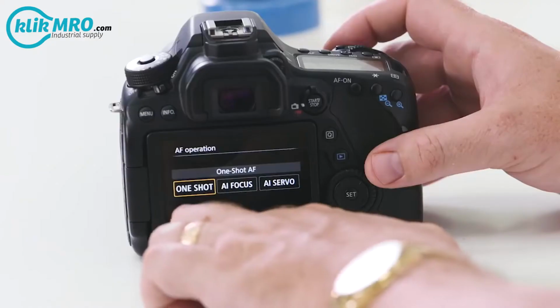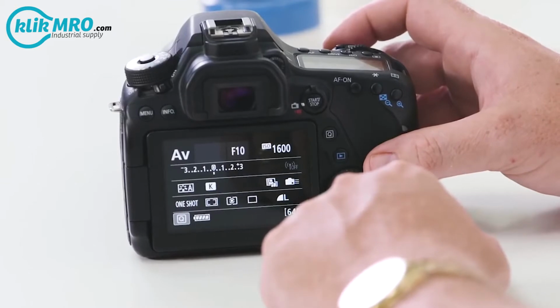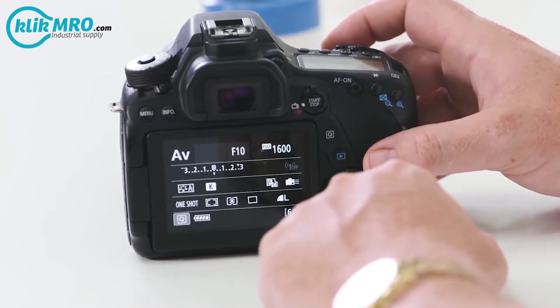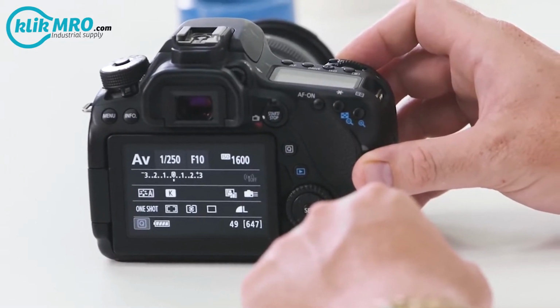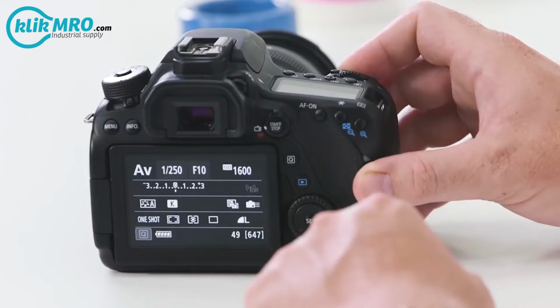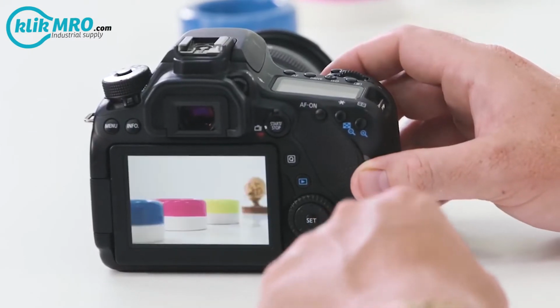Firstly, one shot. To engage one shot, we can simply touch the screen or hit set. One shot allows us to half press the shutter button, which locks the focus, signified by a beep. Then when we're ready to take the photo, simply push. One shot's a great AF mode to be in for shooting still objects, portraits, and landscapes, and the like.